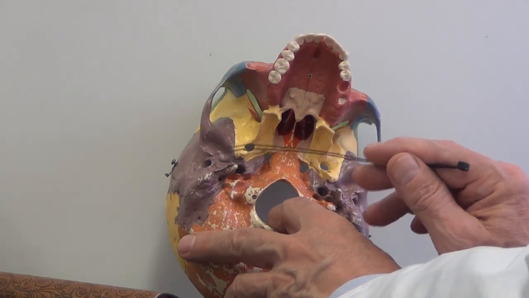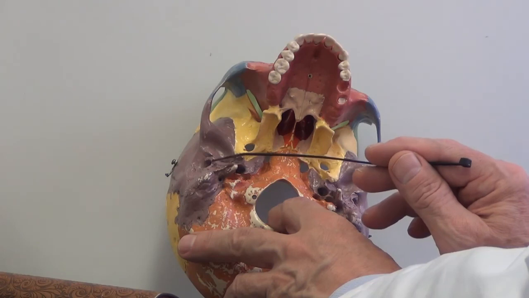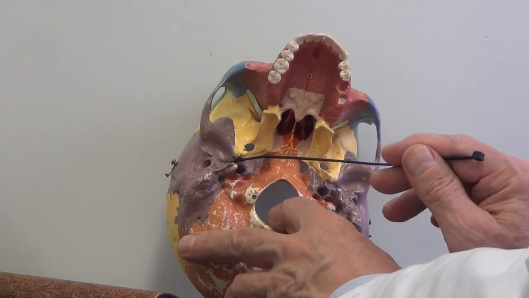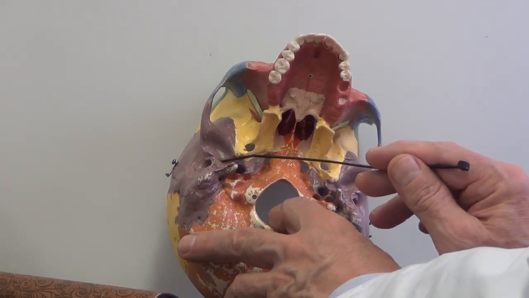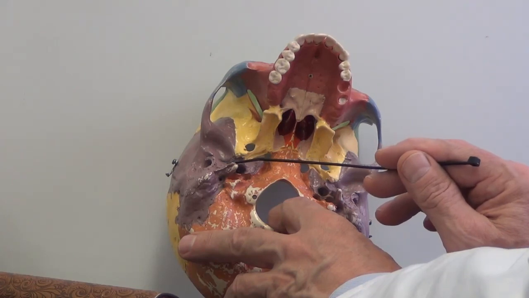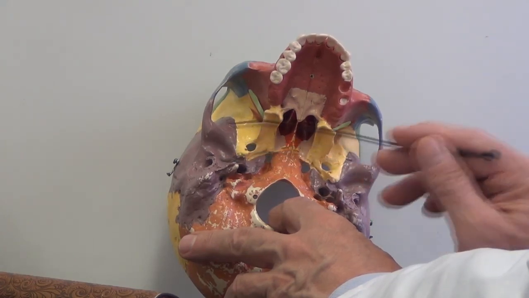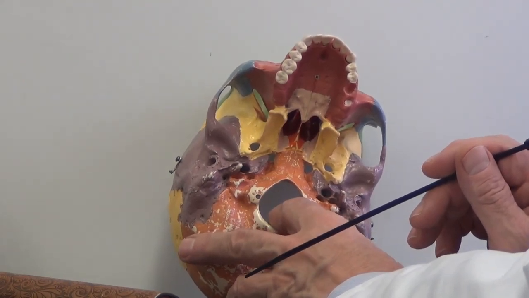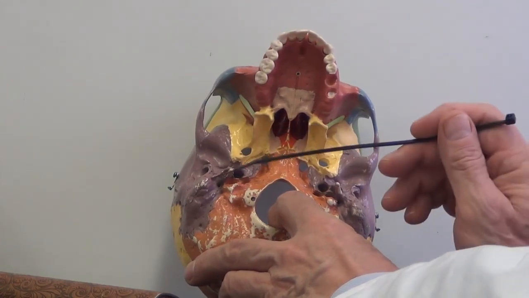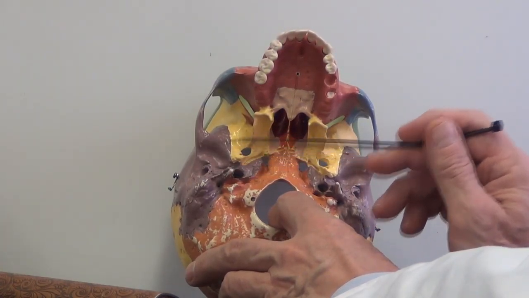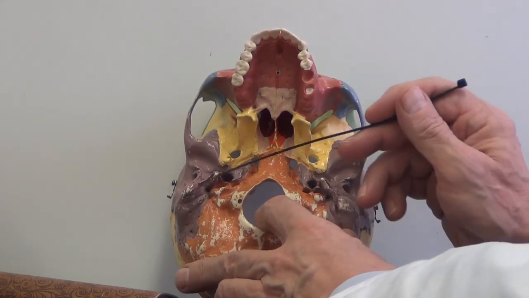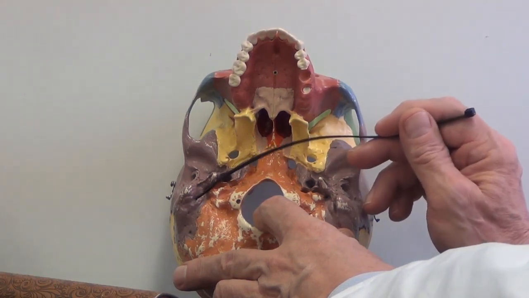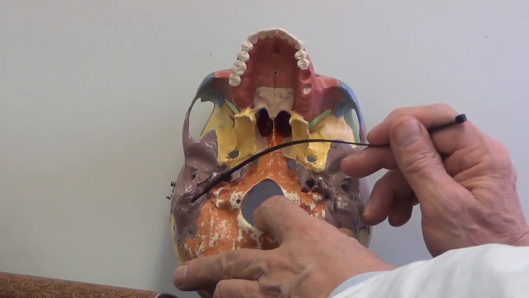So, fissura tympanosquamosa has been divided into 2 other fissures, fissura petrotympanica and fissura petrosquamosa. And another detail, this is processus mastoidus, and at the base of it we can find a very deep and large groove, incisura mastoidea.